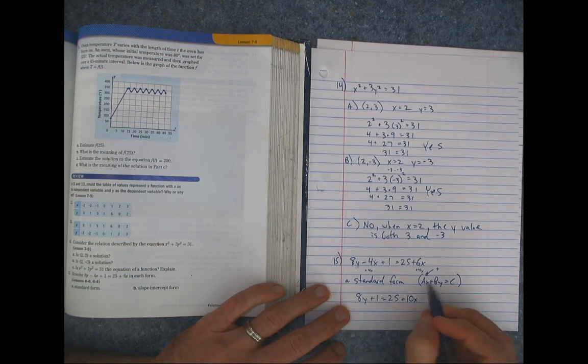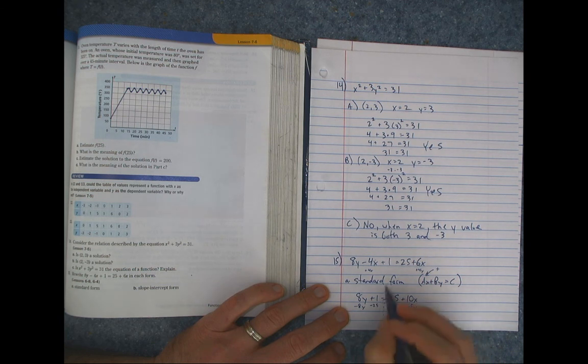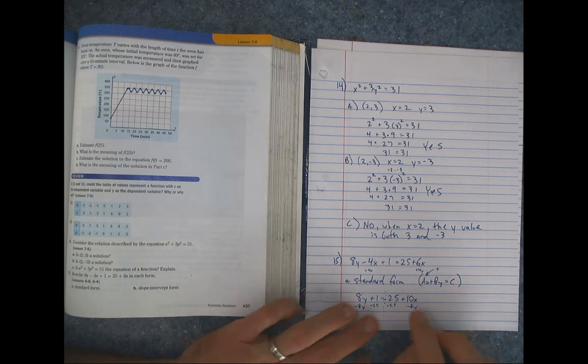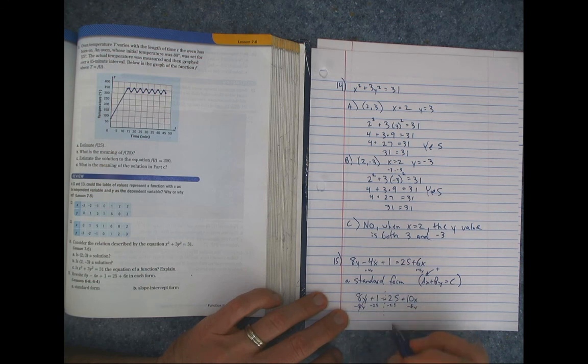X and y need to be on the same side, so I'm going to minus 8y to get it over here. And while I'm doing that, I might as well move this number. This 25 is going to have to go on the other side, so let me minus 25. And you can do multiple things at once. Just make sure, here's your dividing line, here's your equation. You move things. If you do it on one side, you do it on the other. Okay, so these are going to cancel. 1 minus 25 is going to be negative 24.